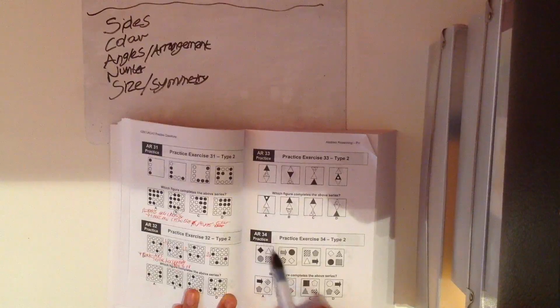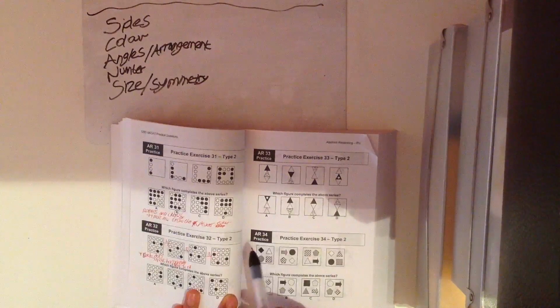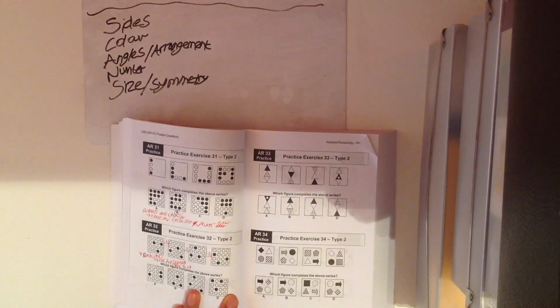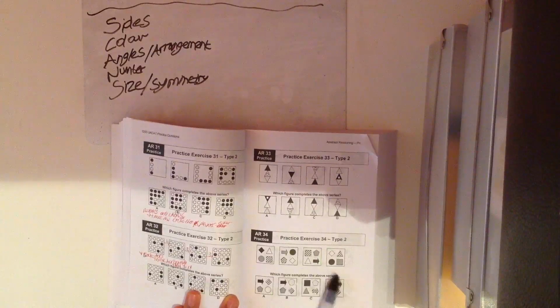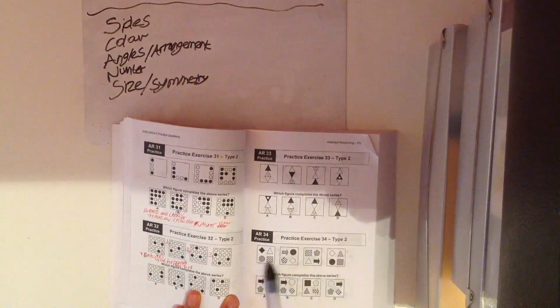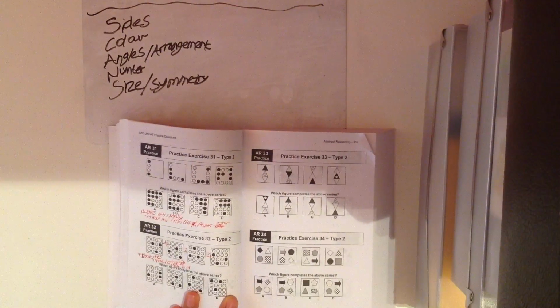So this one, question 34. Now, as you can see, this is a type 2, so it's slightly different. What it is, you have to complete the series. They'll give you a set of shapes with a pattern, and you have to complete the series. So again, the tip is go through scans, try and find the shape.